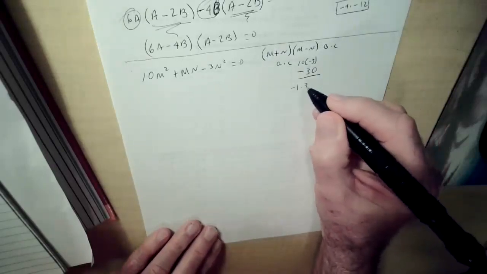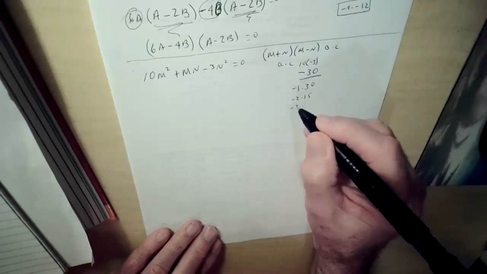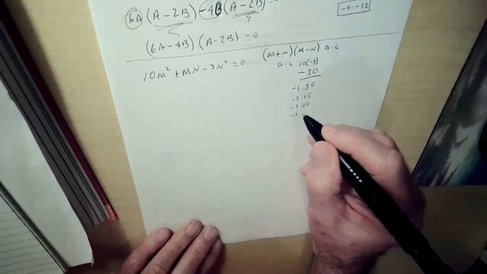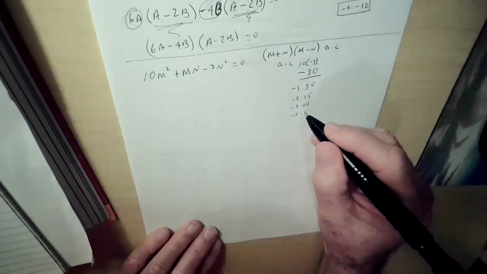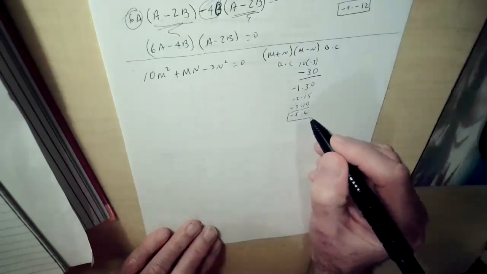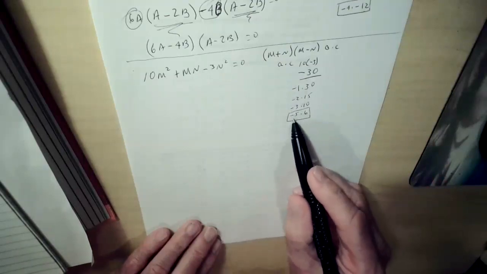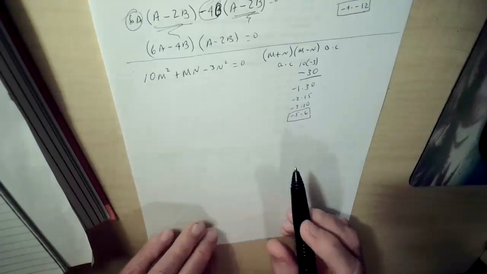The factors of negative 30, we want to add up to a positive 1. So we're going to have 1 times negative 30, negative 2 times 15, negative 3 times 10, negative 5 times 6. There it is there. Right? Right.